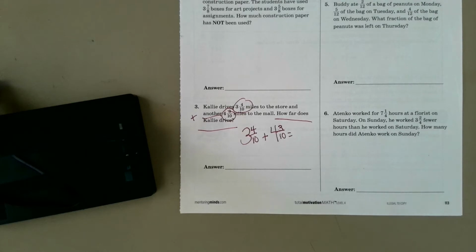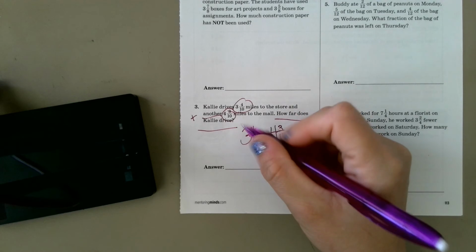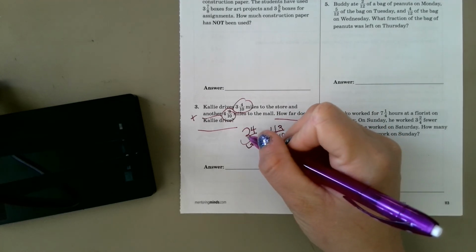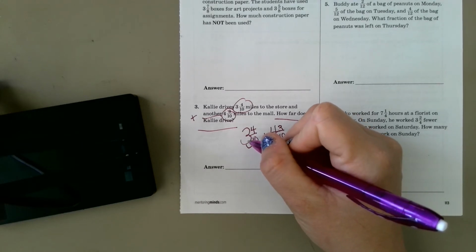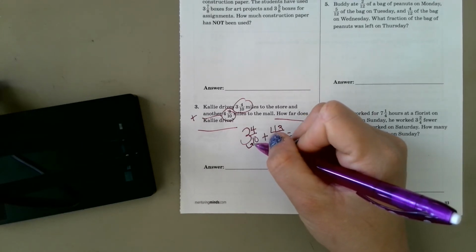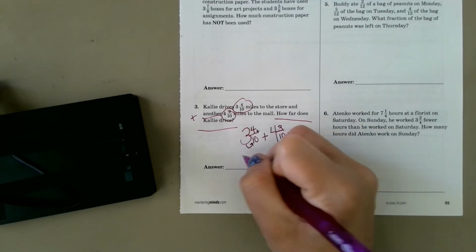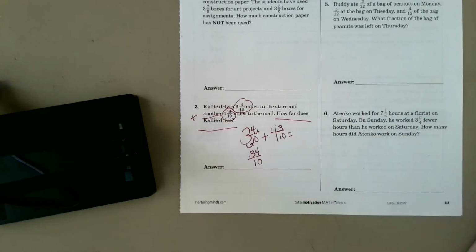Okay, I know we didn't have a lot of practice with this before we got out of school, but this is great practice right here. Okay, so to round your wagons or to convert to an improper fraction, you multiply the whole number times the denominator. So in this case, 3 times 10 would be 30, and then you add the numerator in. So you've got 34 tenths.